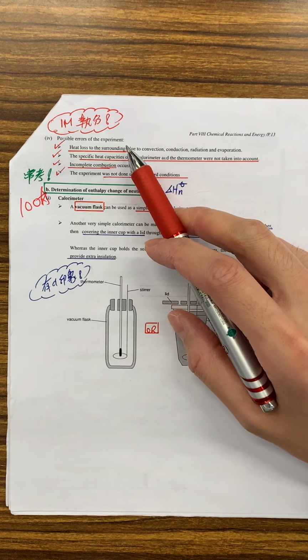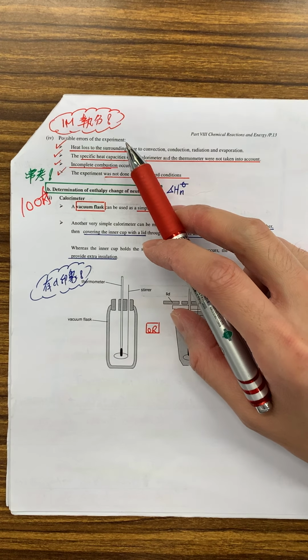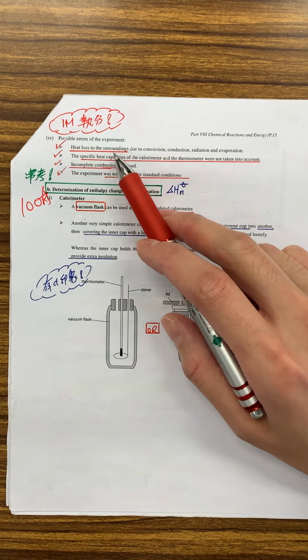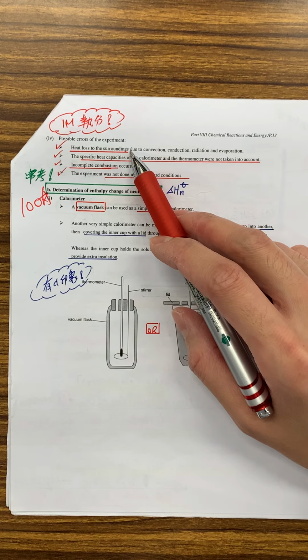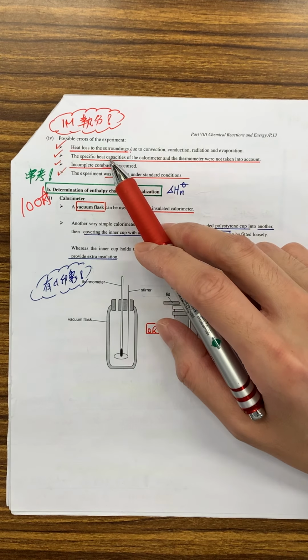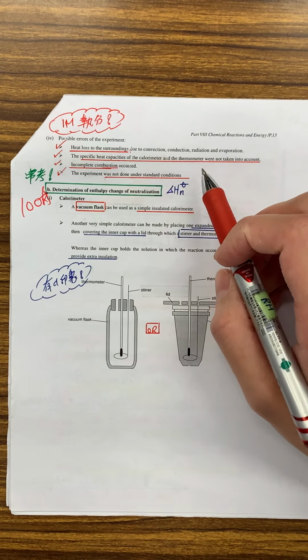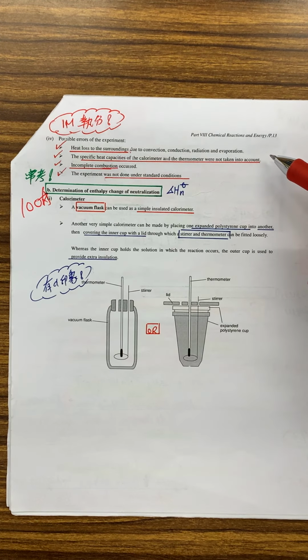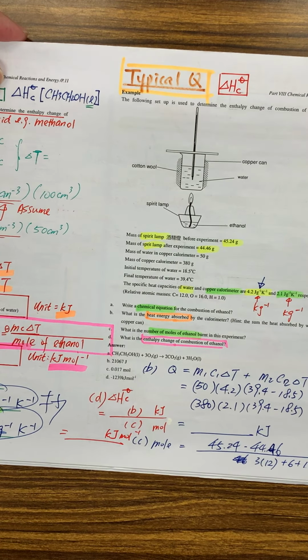1 mark maximum. Perhaps you memorize a maximum of 2, which is already enough. Heat loss to the surrounding. This is one of the possible errors. And the specific heat capacity of the calorimeter and the thermometer was not taken into account. You can see the thermometer will absorb heat, right? But we didn't have its specific heat capacity, so it is neglected.